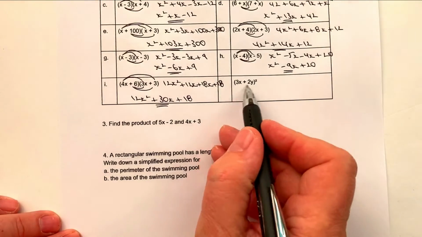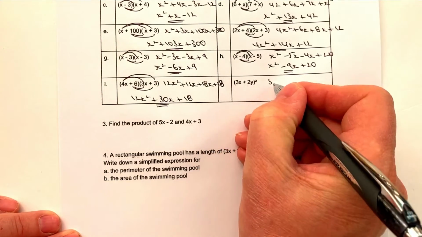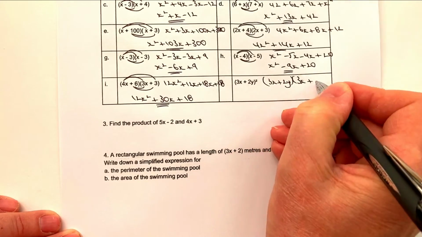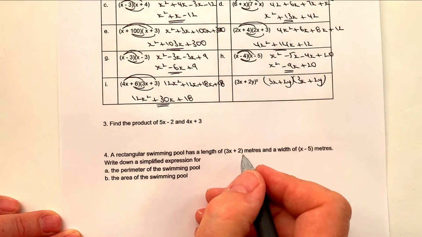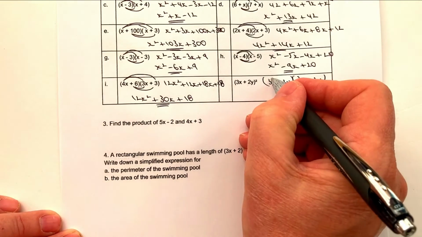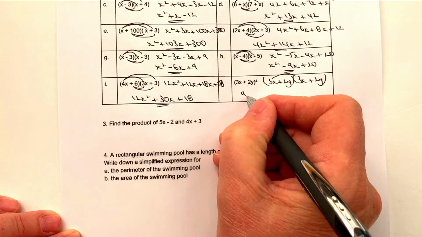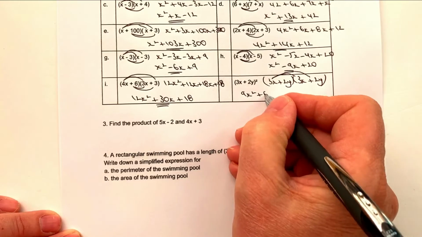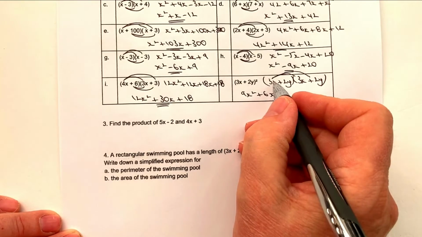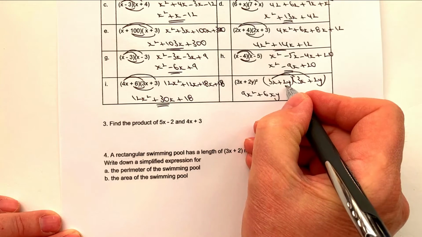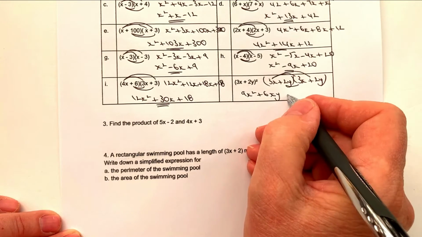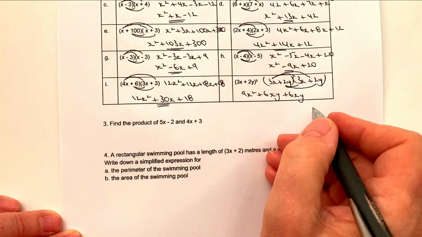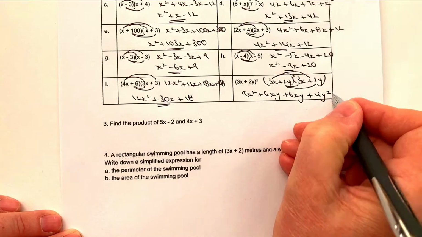Now if I expand that, that means 3x plus 2y multiplied by 3x plus 2y, okay? And then really it's just a case of multiplying out. So 3x times 3x is 9x squared. 3 times 2 is 6, plus 6xy, okay? x times y. And then I've got 2y times 3x, well, that's going to be again plus 6xy, and then 2y times 2y is going to be plus 4y squared.